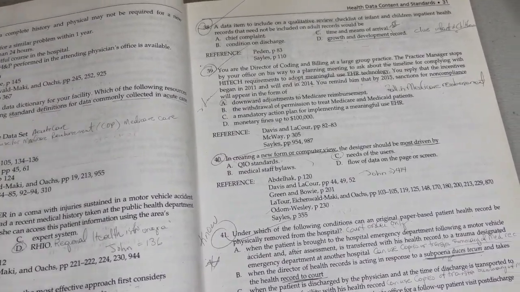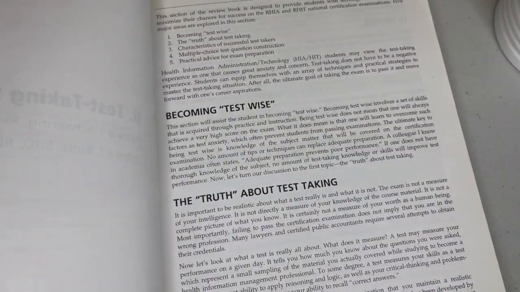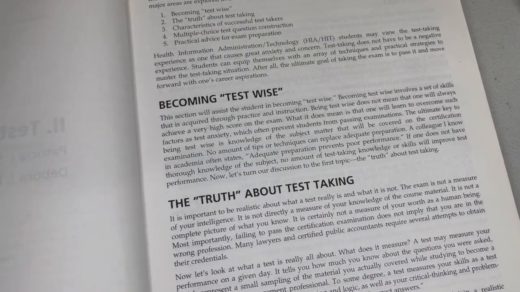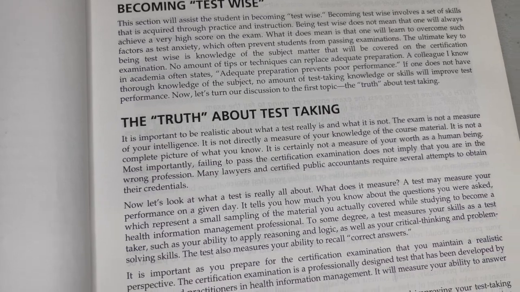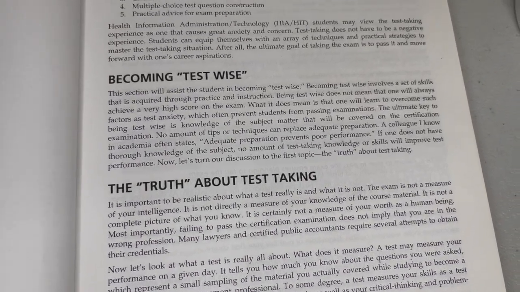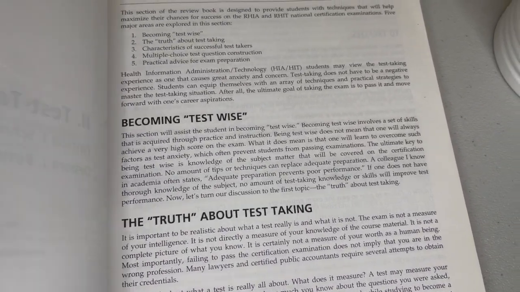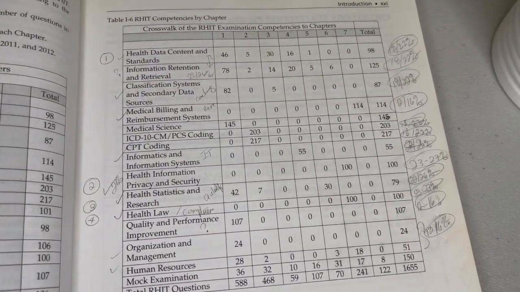You also get instruction on how to become a test whiz, and the truth about test taking is so important to know. All the things that you need to understand, learn about test taking. This will help you be successful on your next exam.